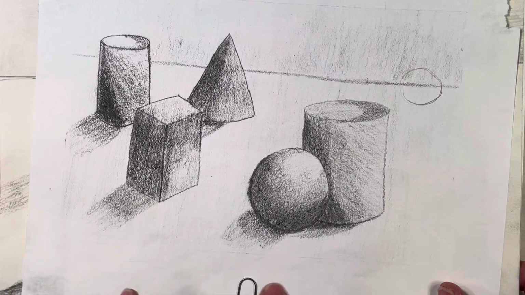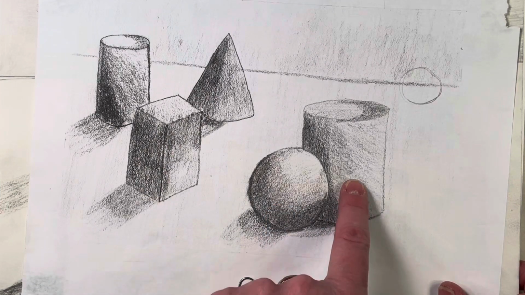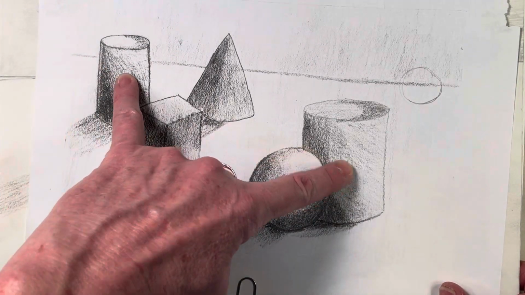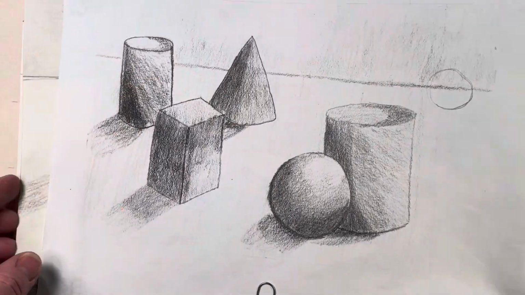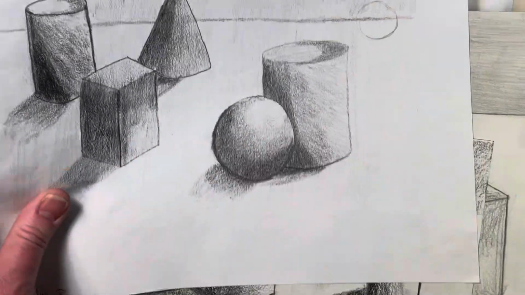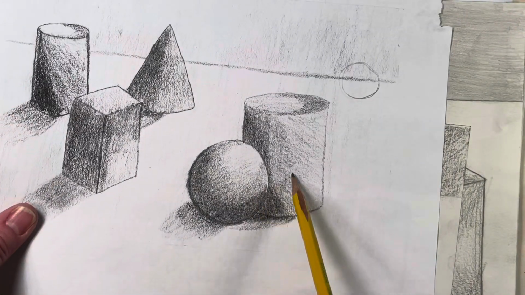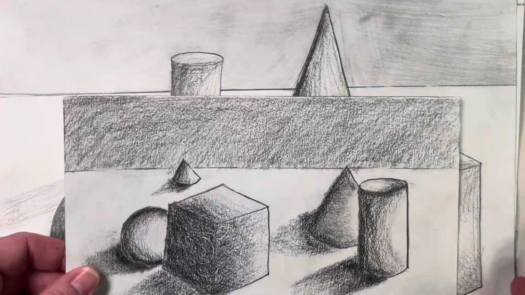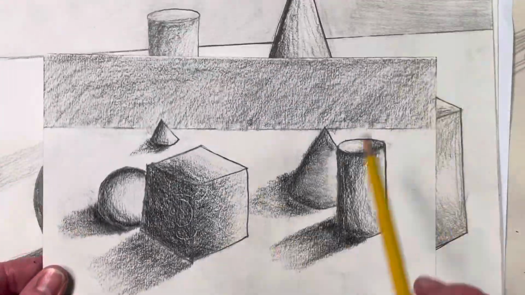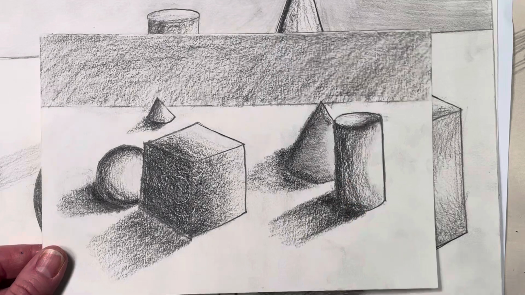Here's another one. Again, size and placement, right? Look at the cylinder. They used size. They made the one farther away smaller. That sphere is in front. It's overlapping the cylinder. So there's a few. So this is your assignment, a little half sheet where you have all 5 objects.